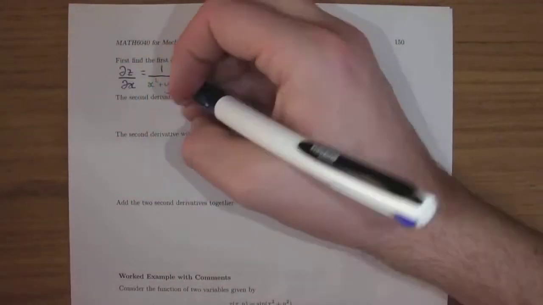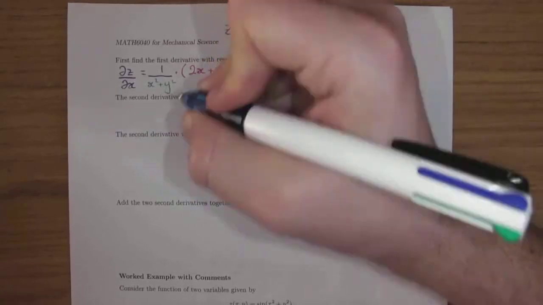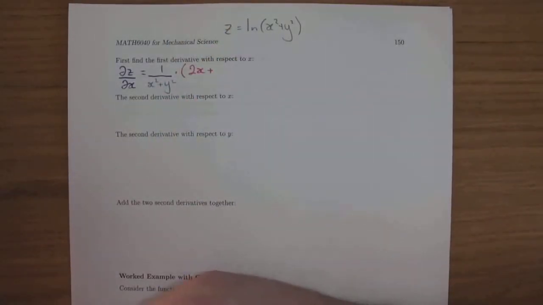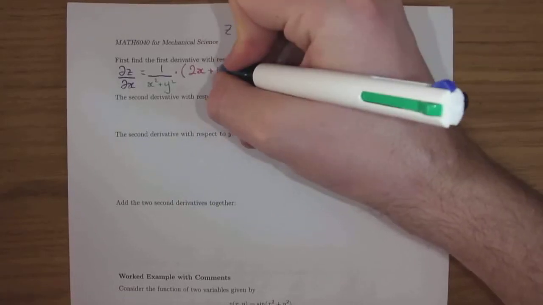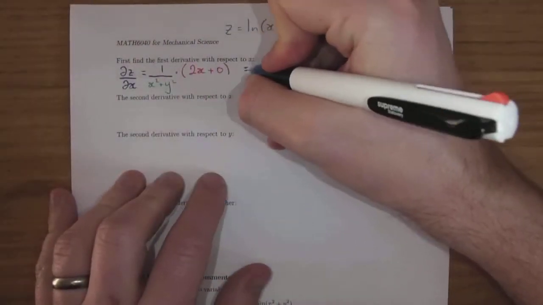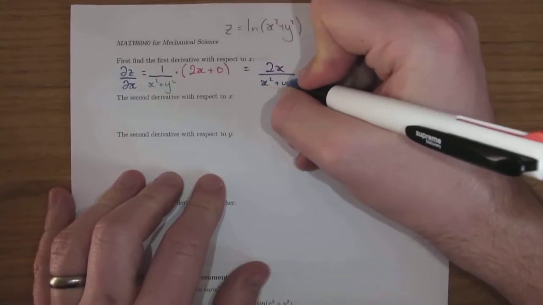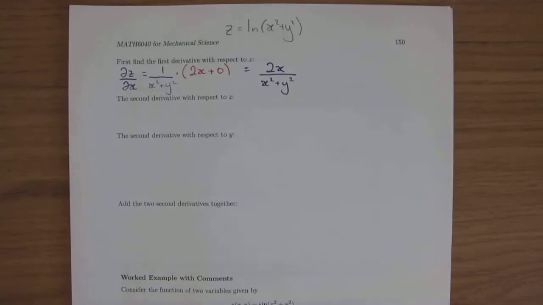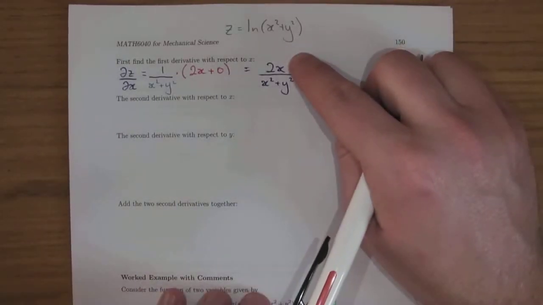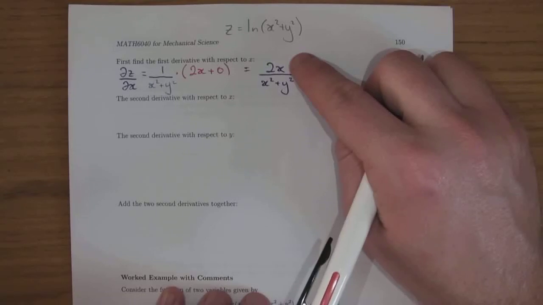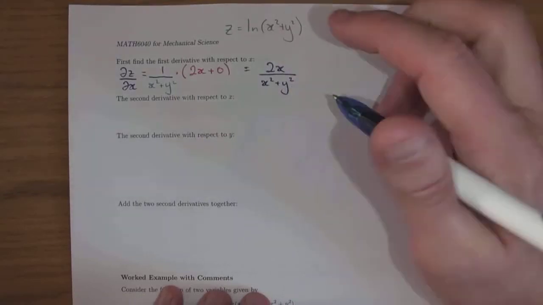The derivative of x squared with respect to x is 2x, plus the derivative of a constant y squared with respect to x is 0, and I end up with 2x divided by x squared plus y squared. Now, if I'm differentiating this again with respect to x, it's a function of x divided by a function of x.